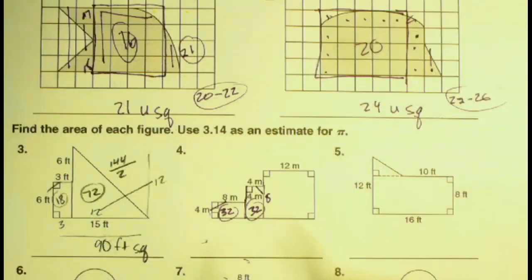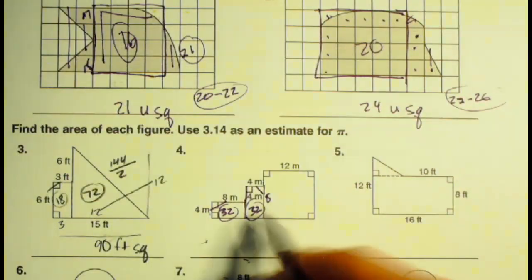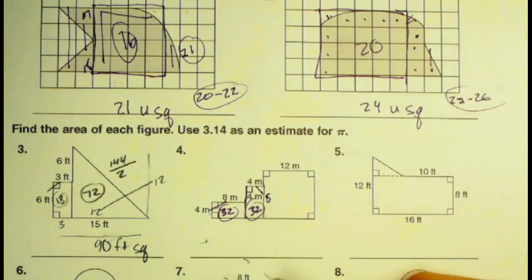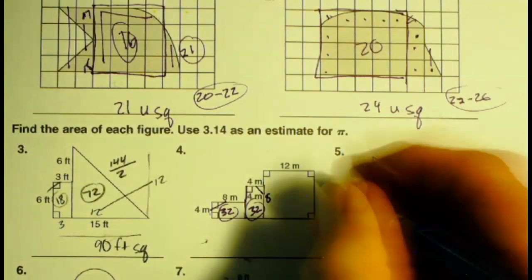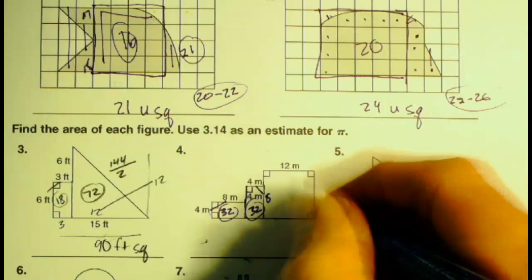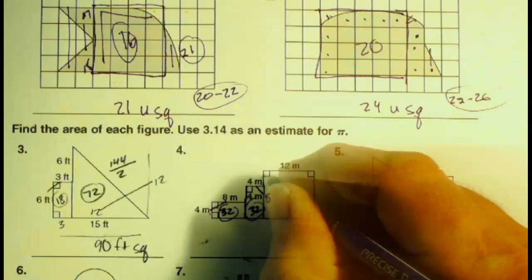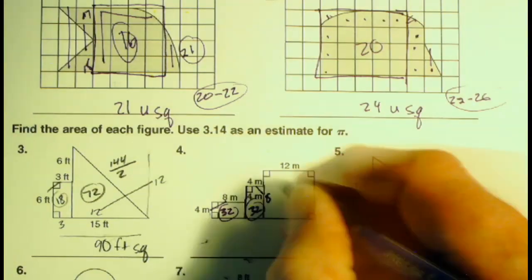And you can look at them, this one here and this one here. One is just laid on the side. So now I have to find the area of this, and it looks like it's a square. So I've got 12 on top. I've got 8 here, and I've got 4 over here. That will give me a 12.